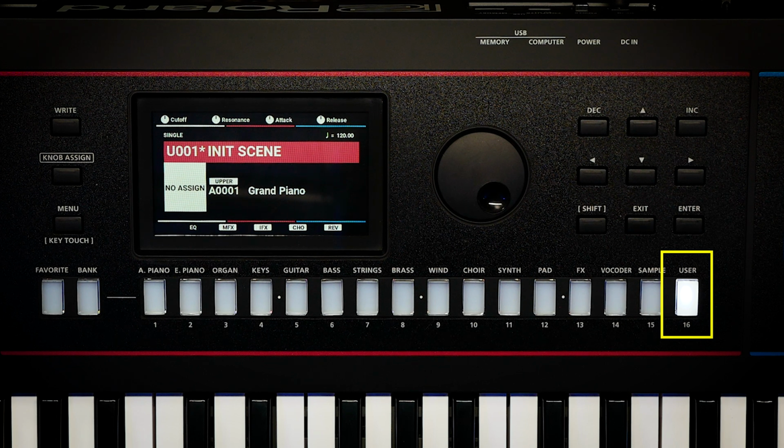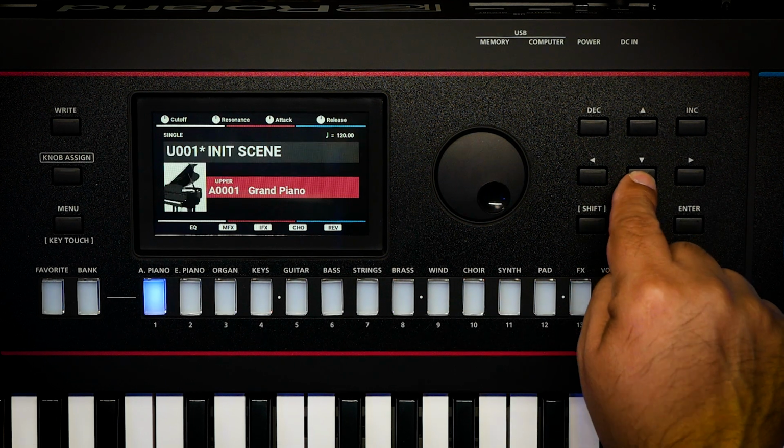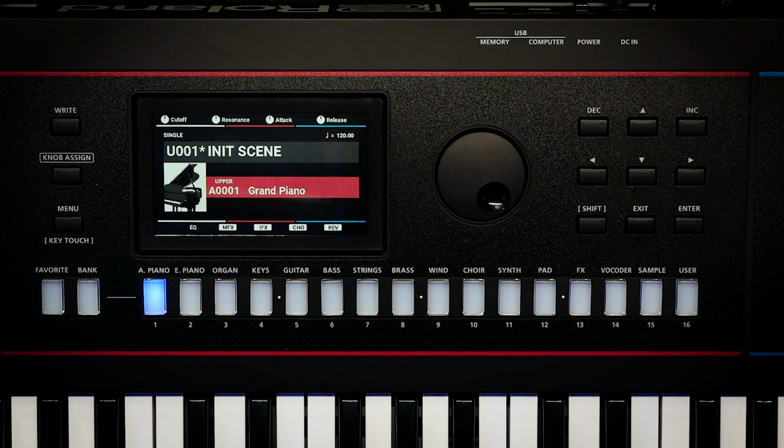So once again, I'm going to cursor down to Part 1, and now I'm going to choose a different category button to choose different types of sounds. In this example, I'm going to choose an electric piano EP category. Once I'm in there, I can use the dial wheel and go through the EPs. Or I can go ahead and press the enter button and it'll pop open the screen so I can see the full list of EPs that are available to me.